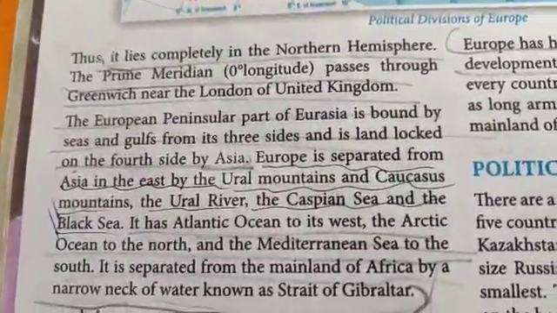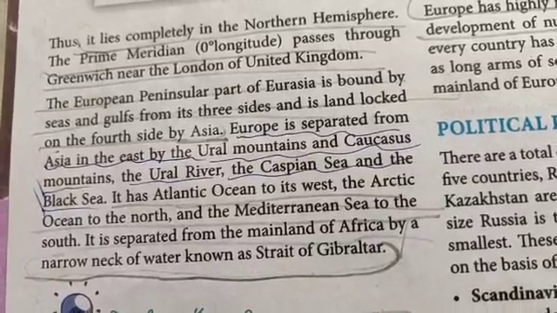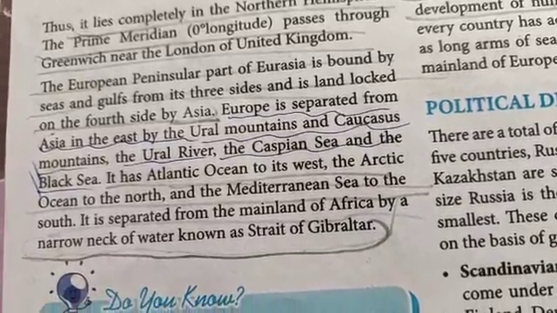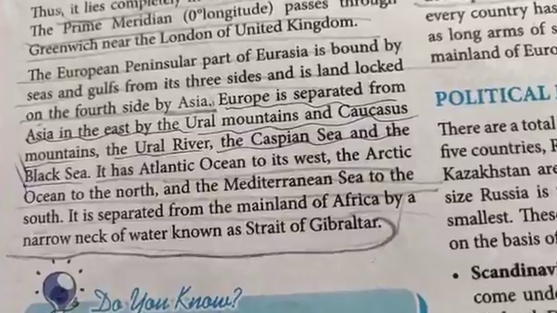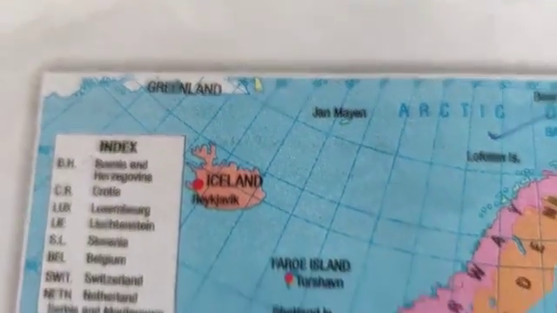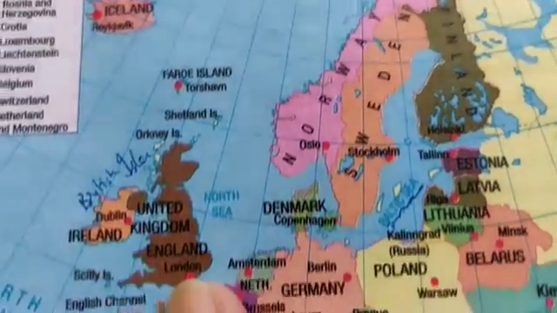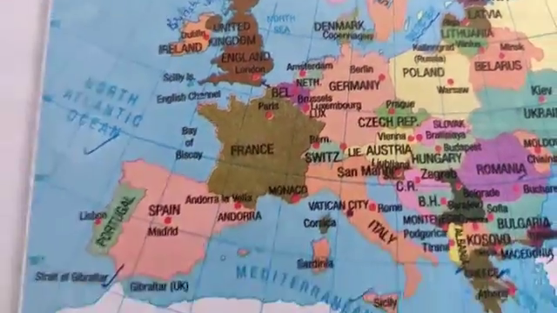Now coming to page number 60. Thus it lies completely in the northern hemisphere. The prime meridian passes through Greenwich near London in the United Kingdom. So we can check it out over here at 0 degrees. So the Greenwich meridian passes through London over here. Can you see, children? 0 degree longitude, that is the Greenwich meridian.